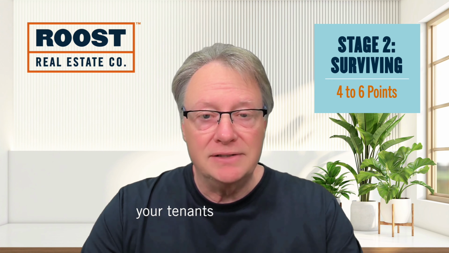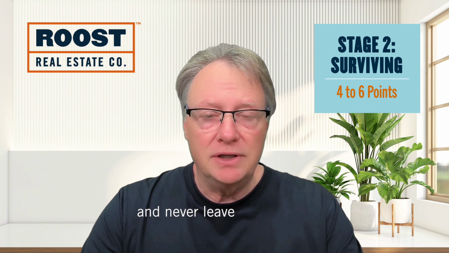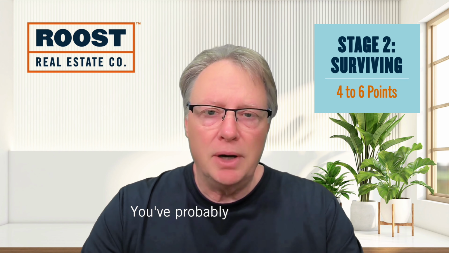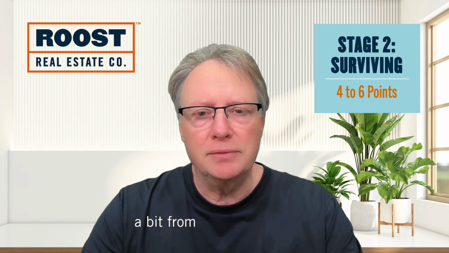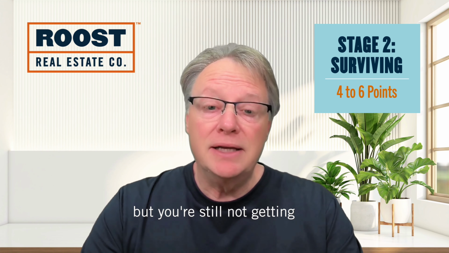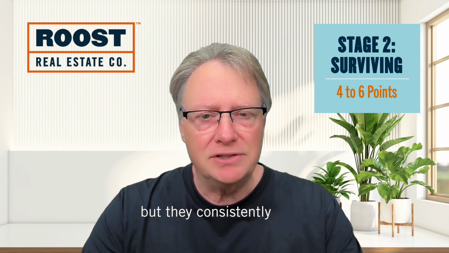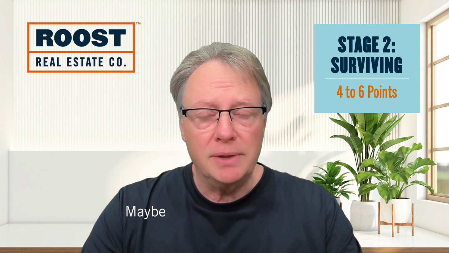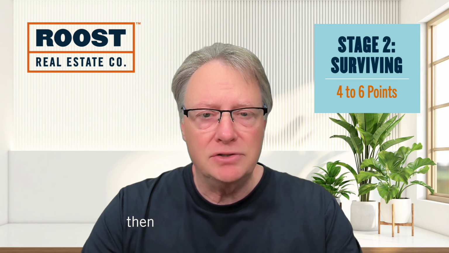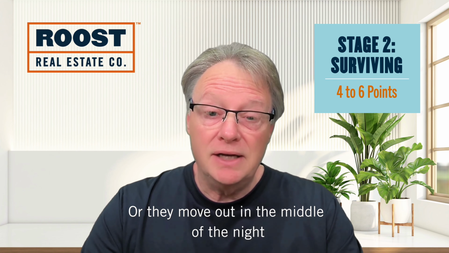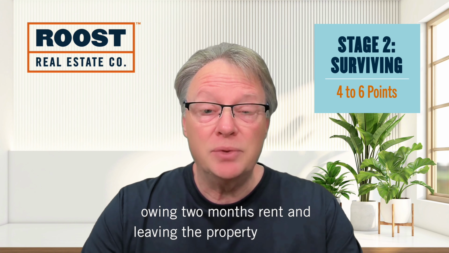In the surviving stage, your tenants never finish out their lease and never leave the property ready for the next tenant. This was supposed to be easier. You've probably improved your screening a bit from the reacting stage, but you're still not getting the results you hoped for. Your tenants seem fine when they move in, but they consistently cause problems down the road. Maybe they pay rent for the first few months, then start having emergencies that prevent timely payment. Or they move out in the middle of the night owing 2 months' rent and leaving the property damaged.